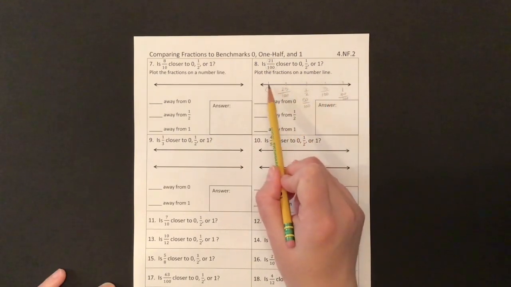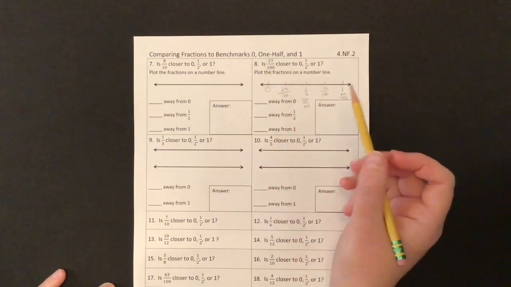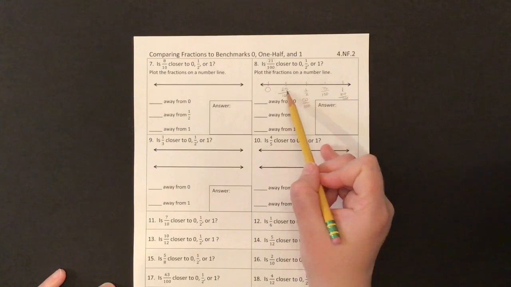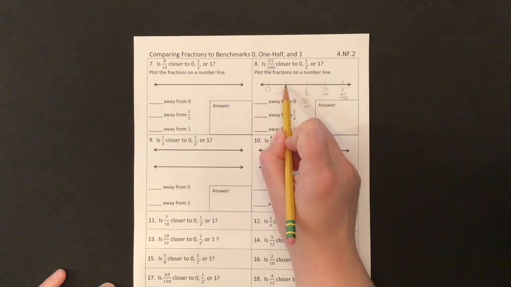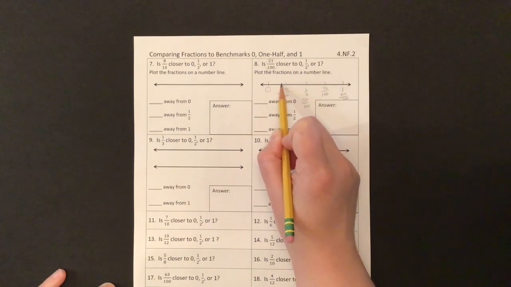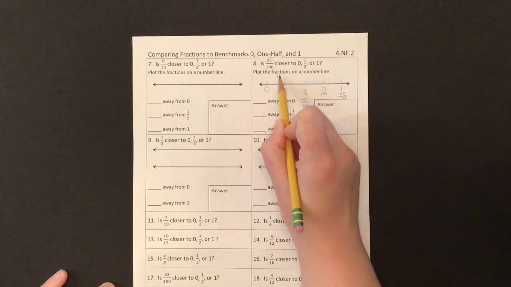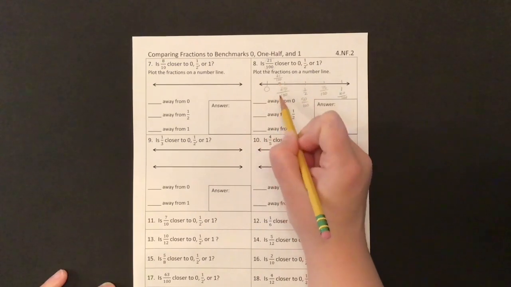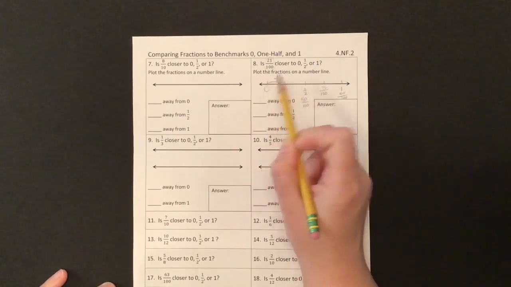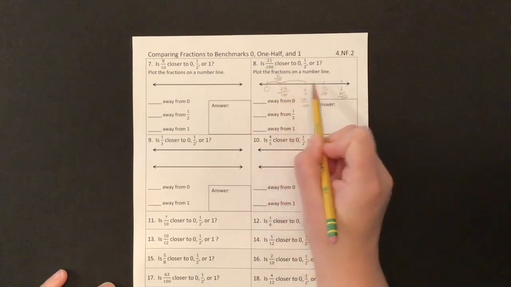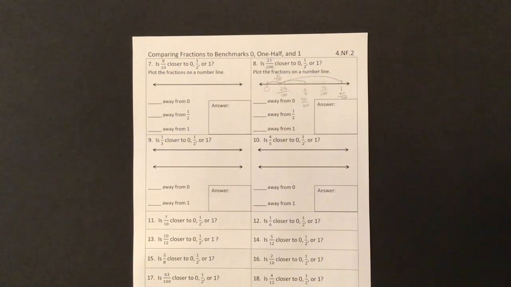Now that we have quarters on the number line, we can estimate where 21 hundredths is. 21 pieces is less than 25 pieces, or 21 cents is less than 25 cents. So I know that it's going to be somewhere around here. Just a little bit less than 25 hundredths. I'll go ahead and write it up here since I'm out of room down below. And then I can easily see if it's closest to 0, if it's closer to 1/2, or if it's closer to the whole. Now that's one way of thinking about it.